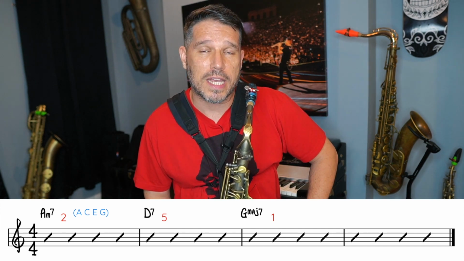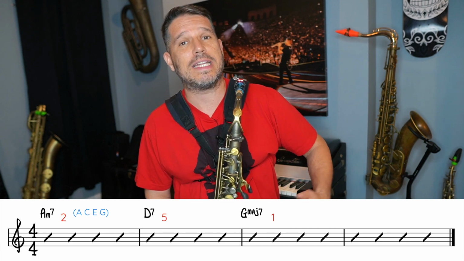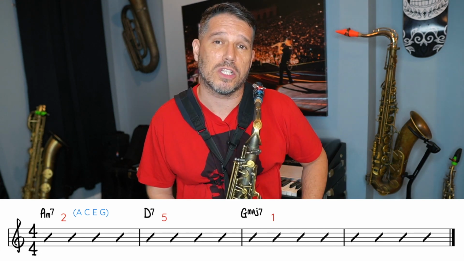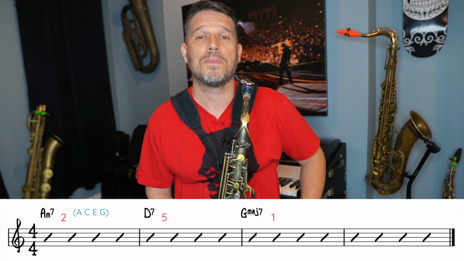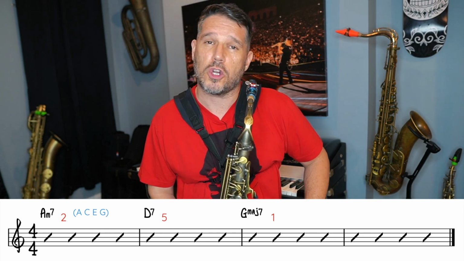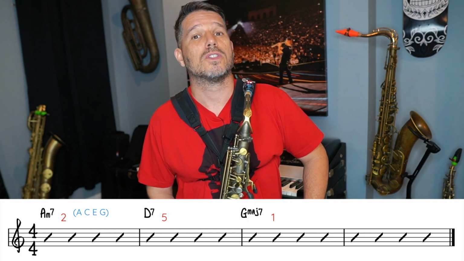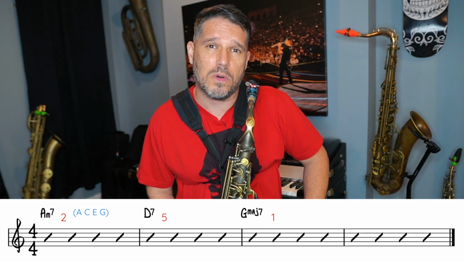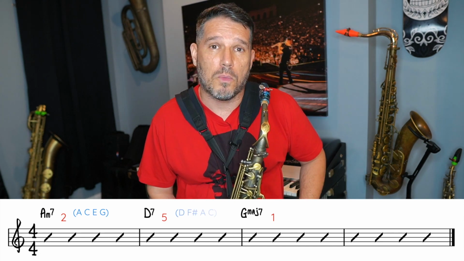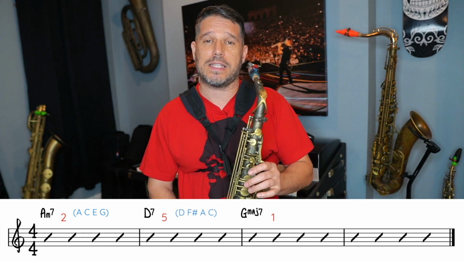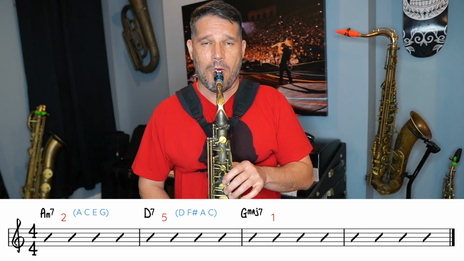And your 5 chord is a D7 chord, a D dominant 7th chord. A dominant 7th just means that you lower the 7th degree. So in your D scale, you usually have a C sharp, but that is lowered to a C natural. So the notes in your D dominant 7th chord or the 5 chord would be D, F sharp, A, and C, and that would sound like this.